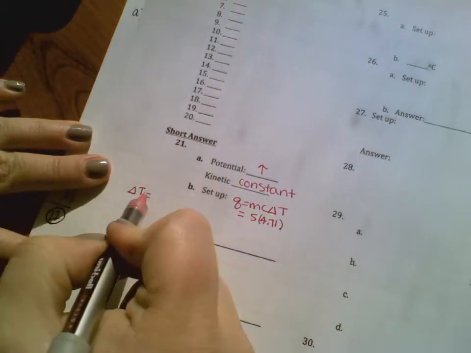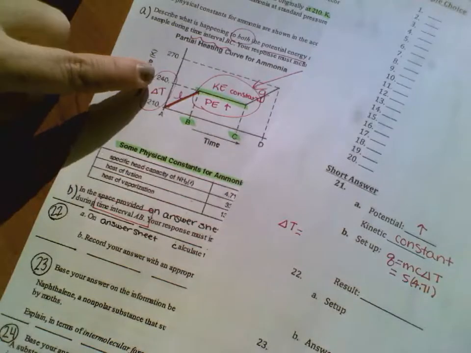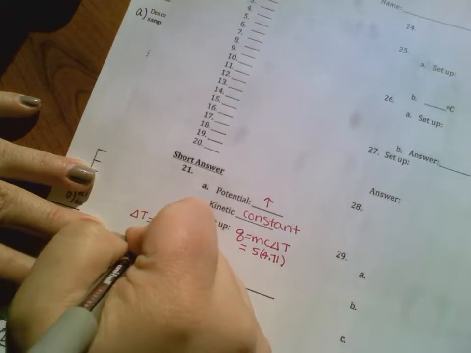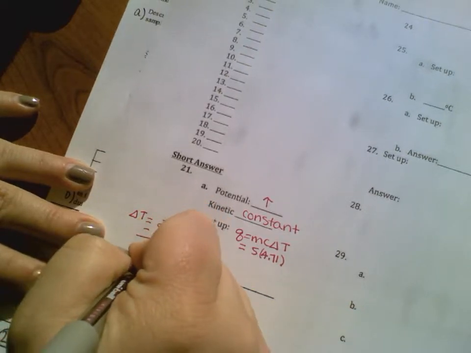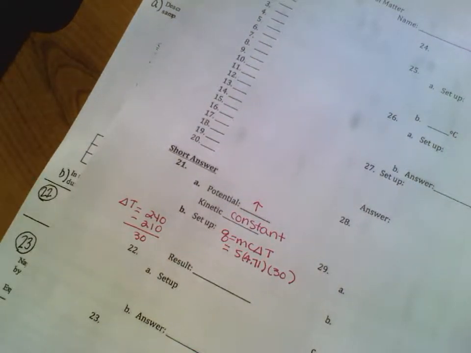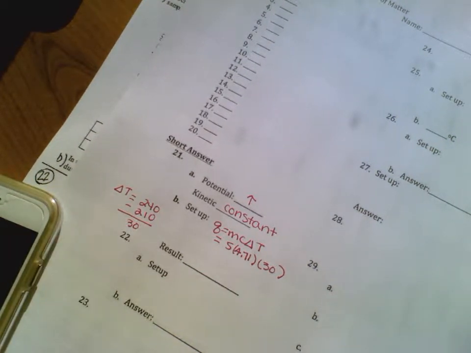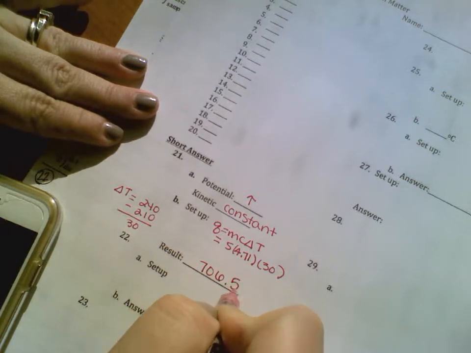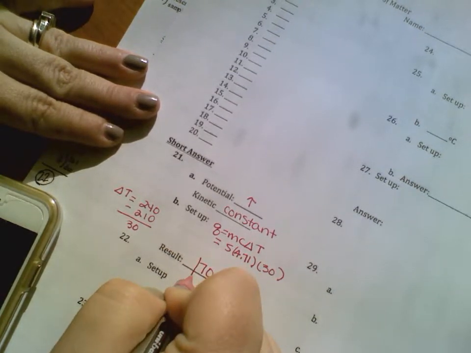So the highest temperature, if we go back, 240. Lowest temperature was 210. So 30 was my change in temperature. So I'm going to go ahead and plug in 30 right here. I don't have a calculator, so I'll use my phone here. I've got 5 times 4.71 times 30, I get 706.5 joules, to keep my units.